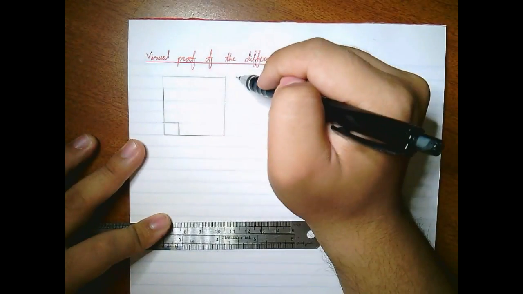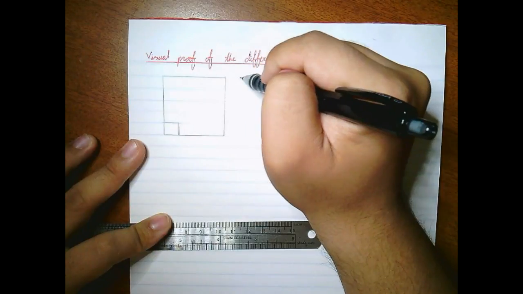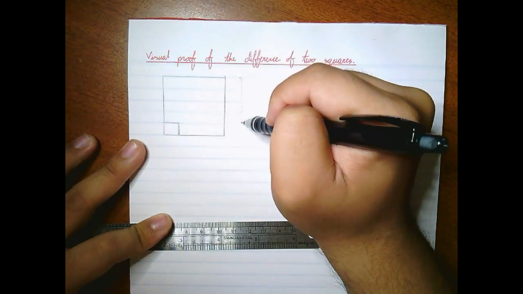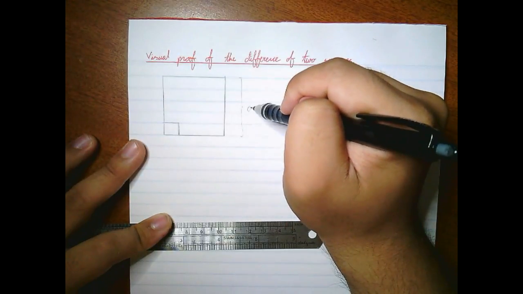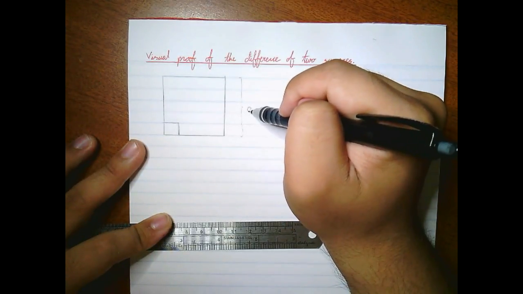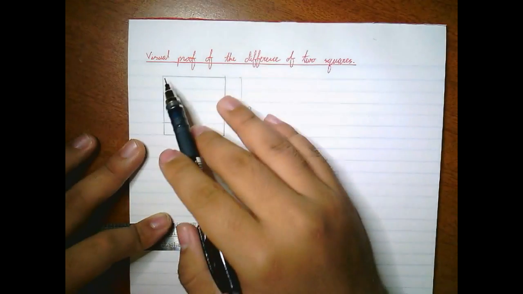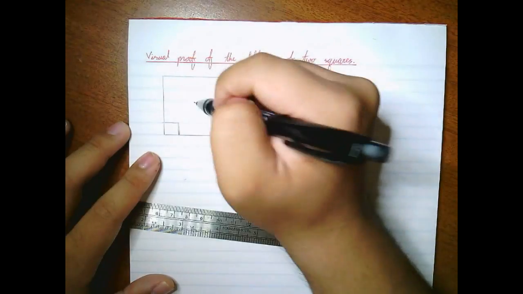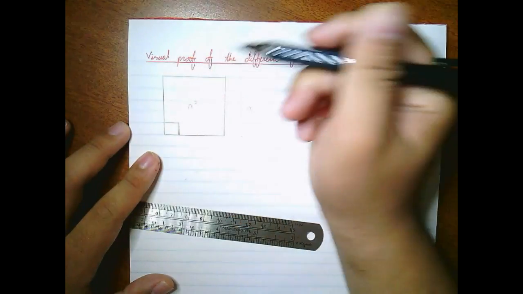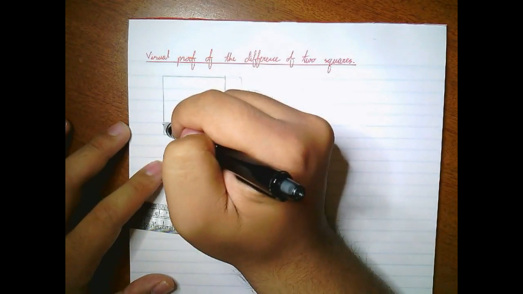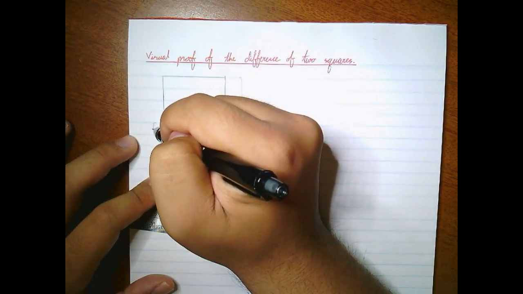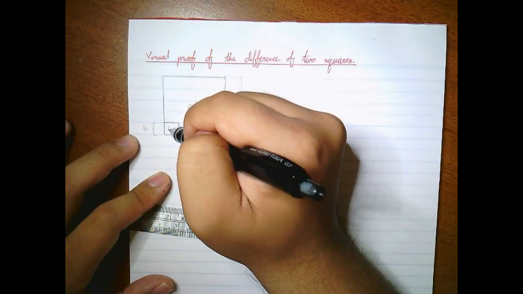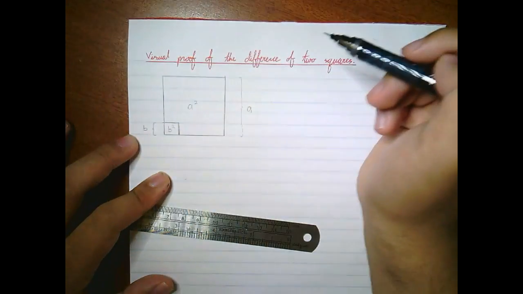I have a big square here with side A. So I'm going to label this side A. If I found the area of the big square, don't worry about that one, just the big square, we get A squared. And then this little square here is B. That area would be B squared.